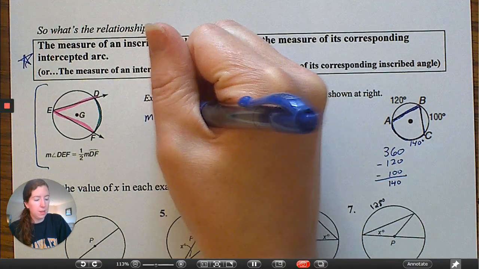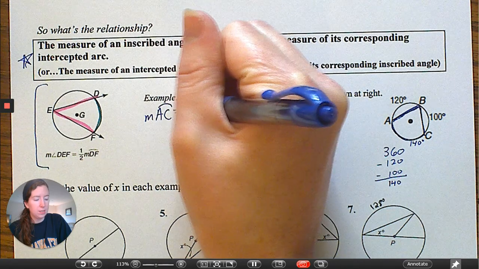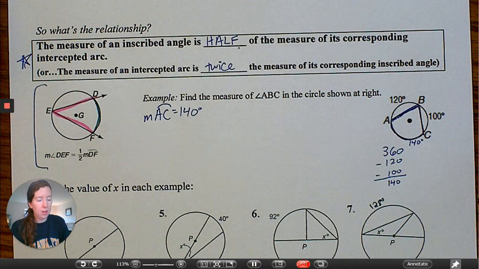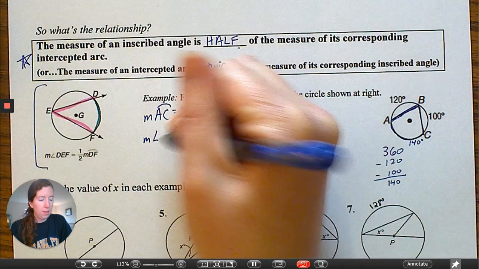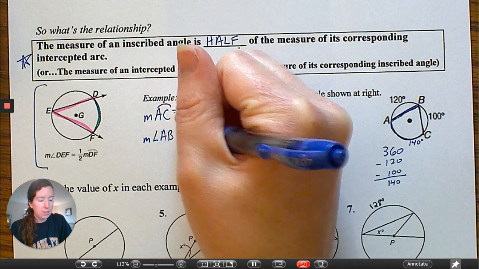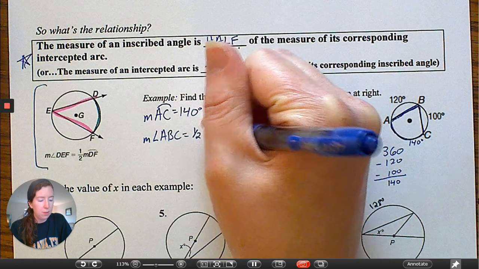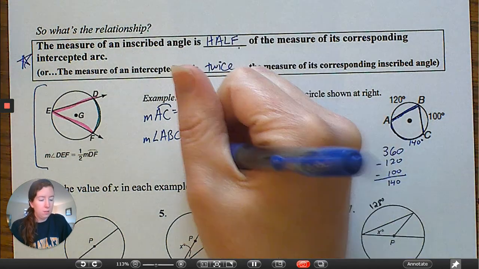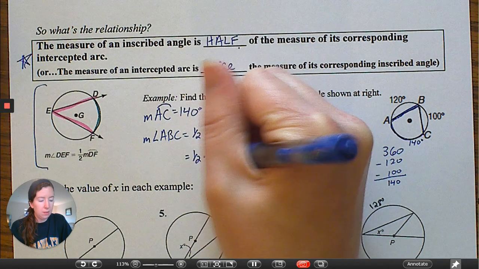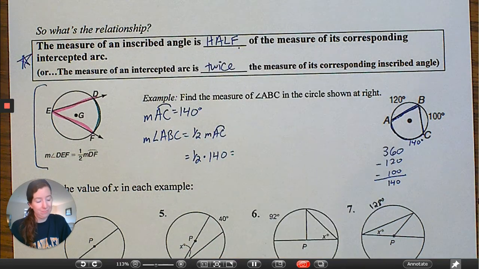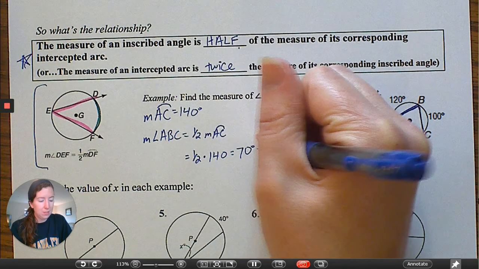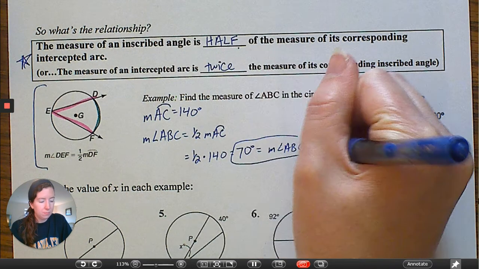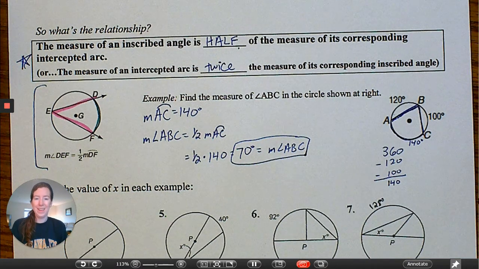So just for myself, I'm going to write it over here. The measure of arc AC is 140. And we know that the measure of angle ABC is going to be half the measure of that arc. So what's 1/2 of 140? It's going to be 70 degrees. Yeah, very good.